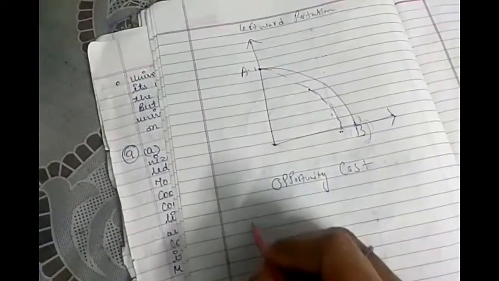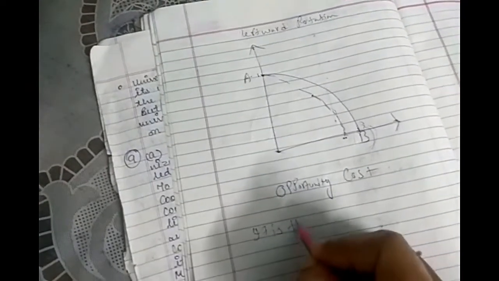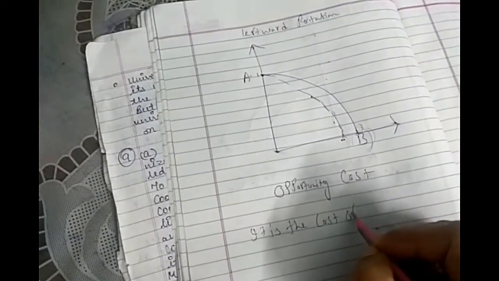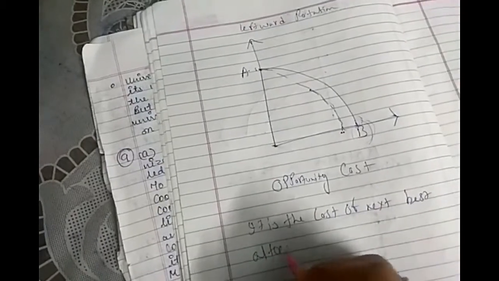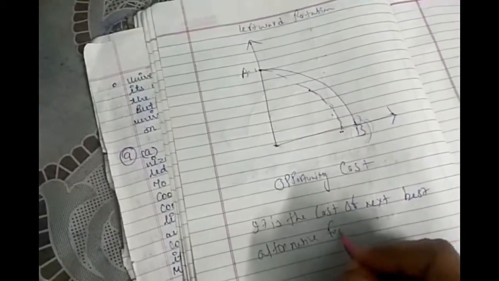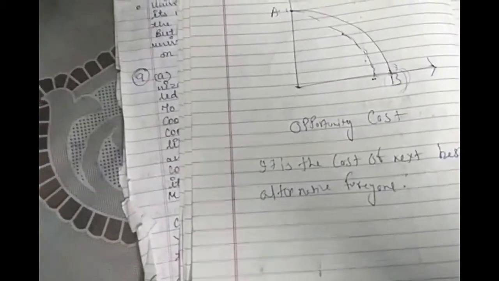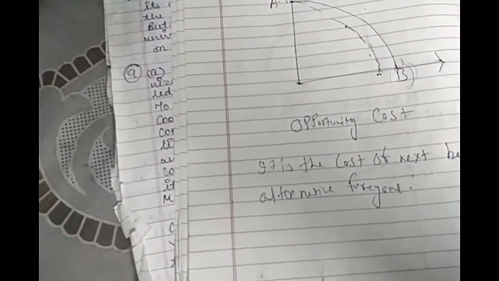Okay, now I am going to tell you the next topic, that is opportunity cost. It is the cost of the next best alternative foregone. As we have limited resources in society, society is forced to make a choice.